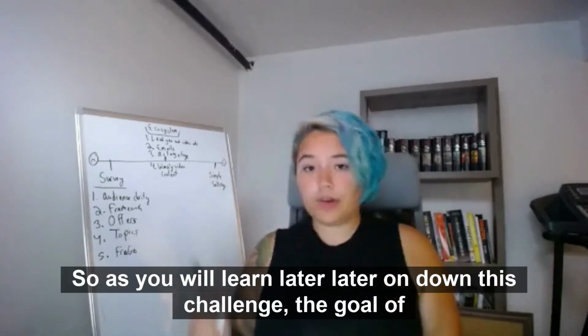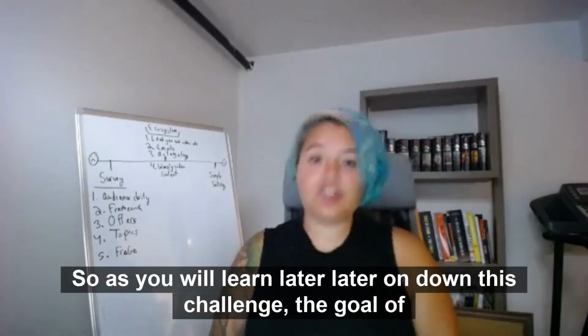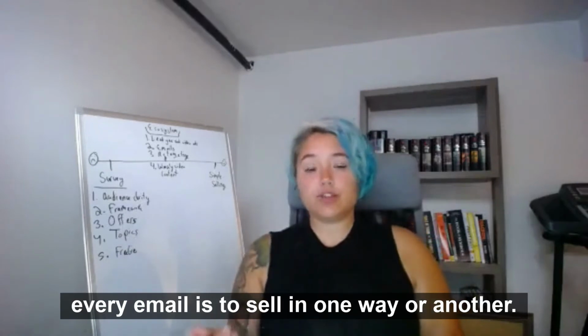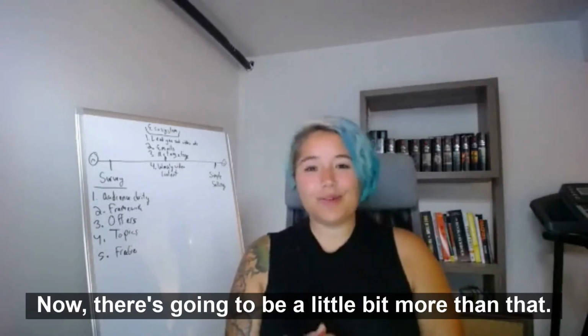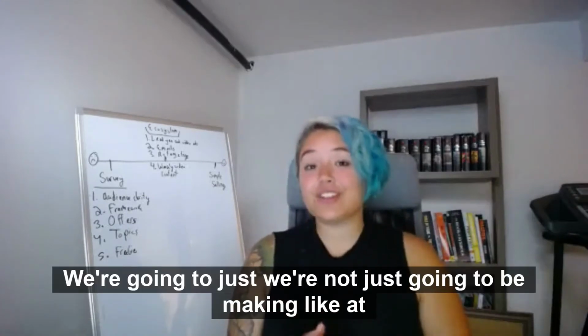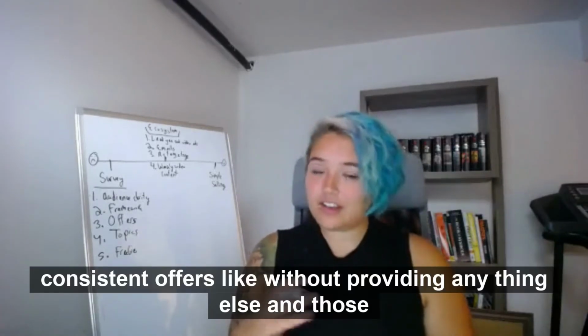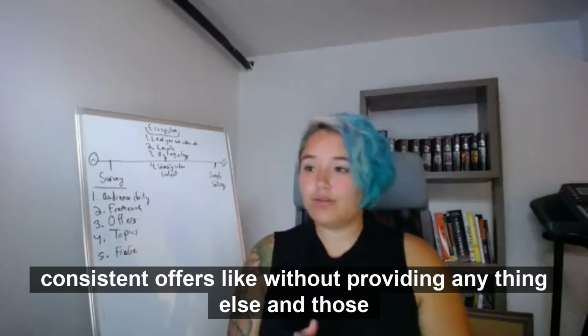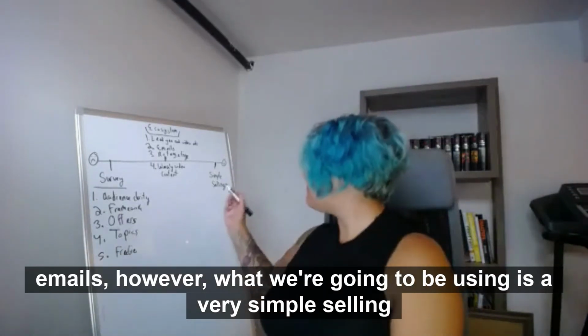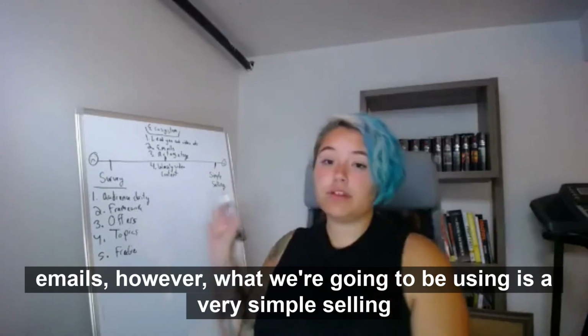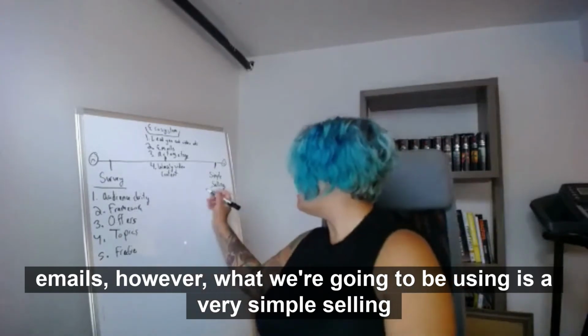As you will learn later on in this challenge, the goal of every email is to sell in one way or another. Now there's going to be a little bit more than that. We're not just going to be making consistent offers without providing anything else in those emails. However, what we're going to be using is a very simple selling method.